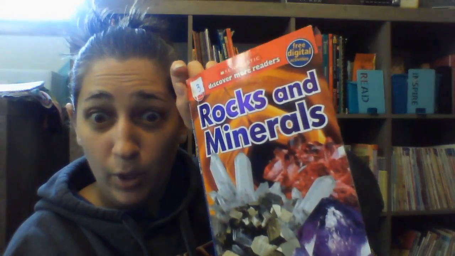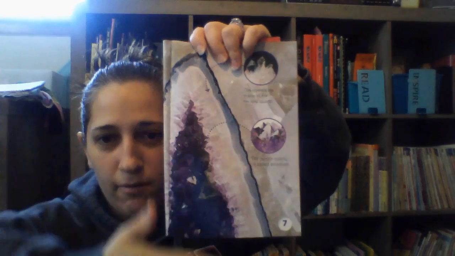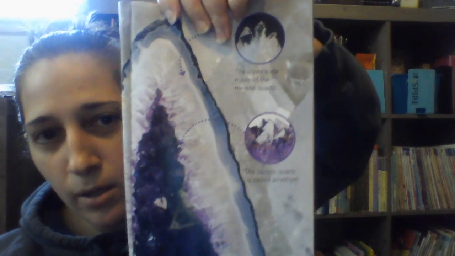And the last one I want to show you, this is my Rocks and Minerals book. So let's see if we can show you. This is an amethyst rock. That's my birthstone. On this section here, this is a rock. What they did was they cut it right in half. So this is what it looks like on the inside of that rock.